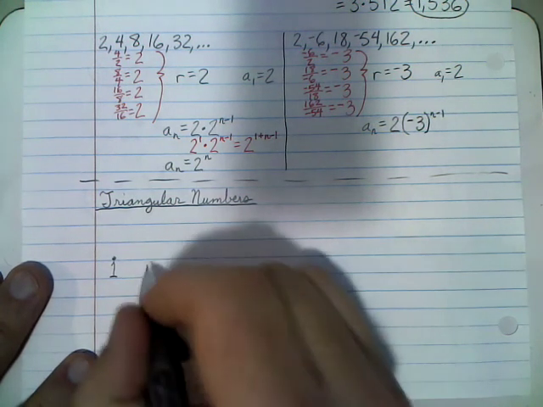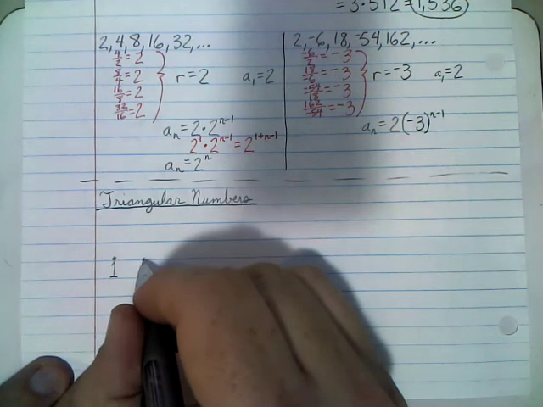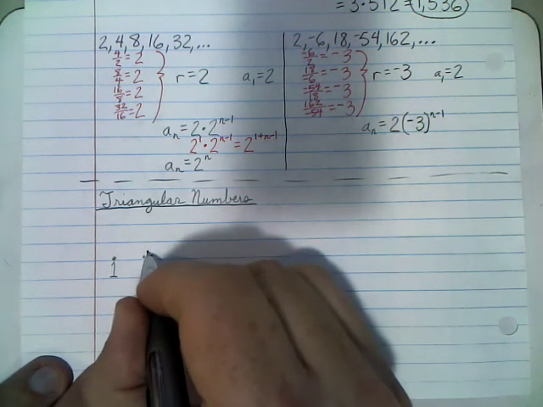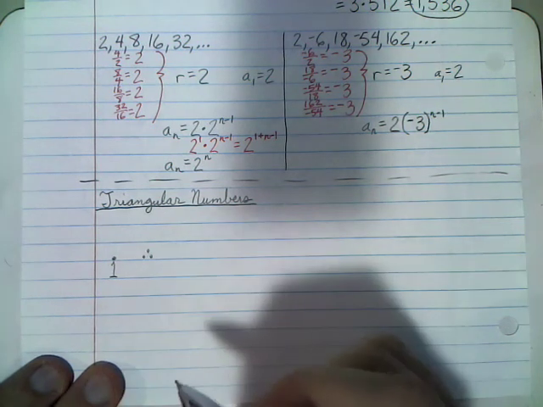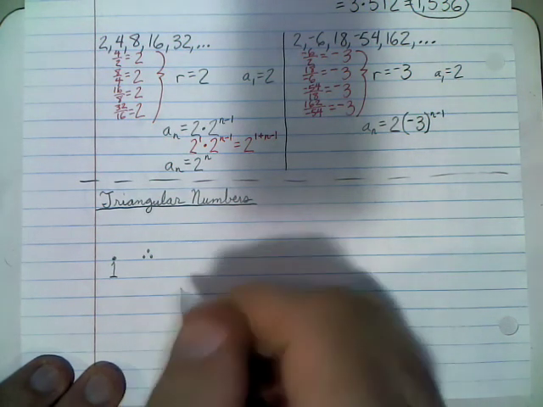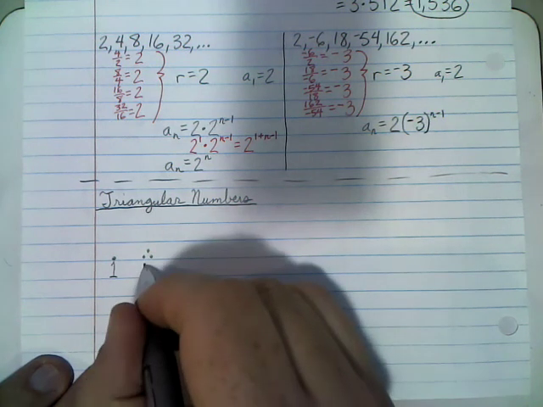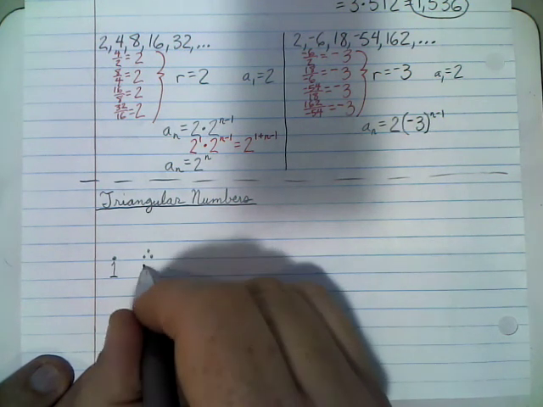But then we move on and we turn this into a row of 2 dots, and we make a triangle with 1 dot above it. So the base of 2 dots and then 1 above it. So it makes a triangle. So how many dots do we have now? 3.